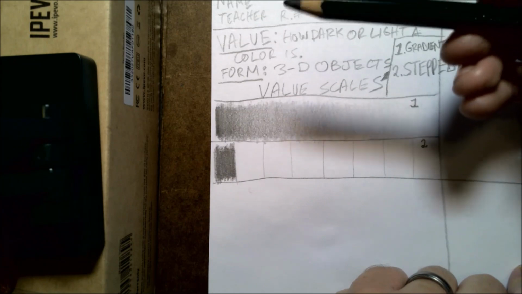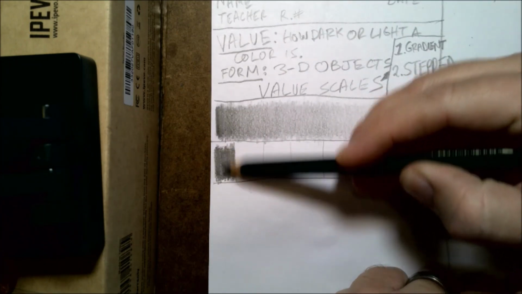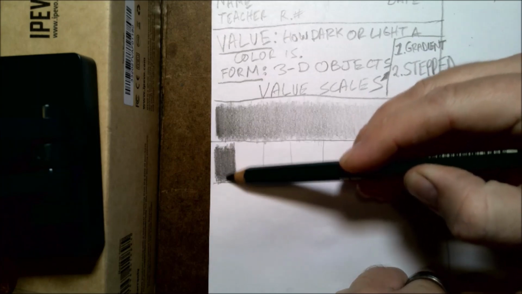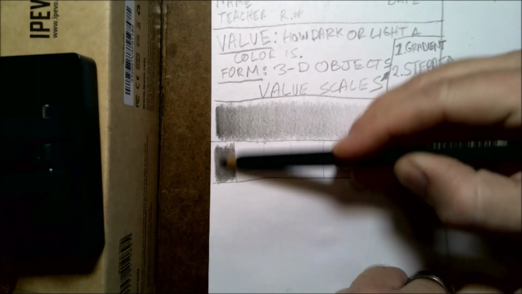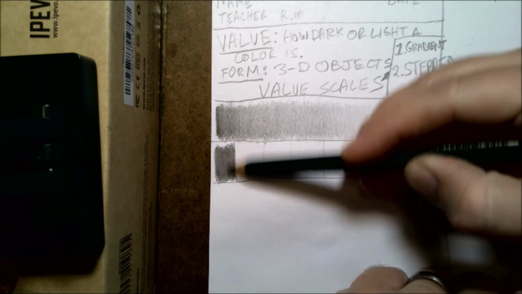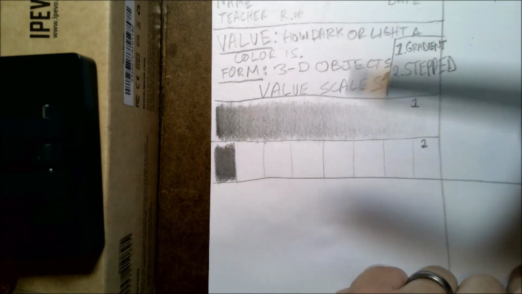I don't think my HB pencil can get as dark as some other pencils, or even like a number 2 pencil. But I'm pushing down pretty hard on this. There we go.